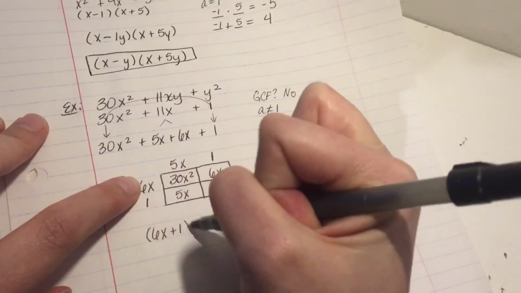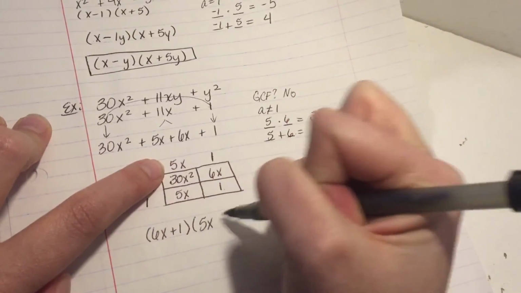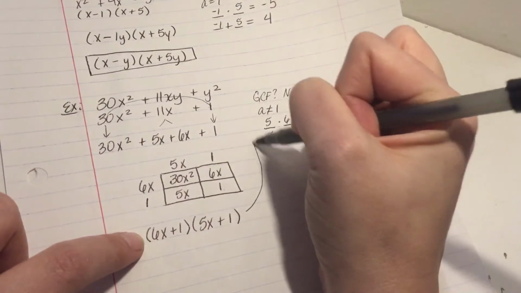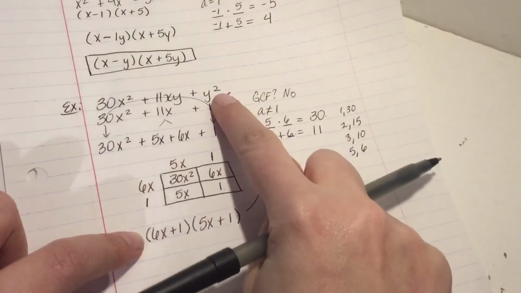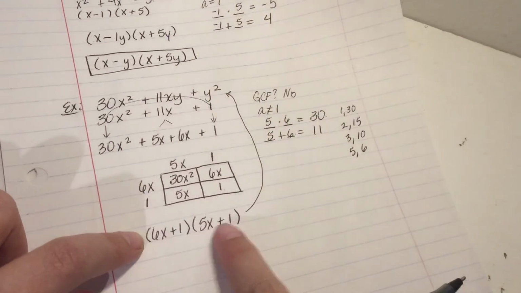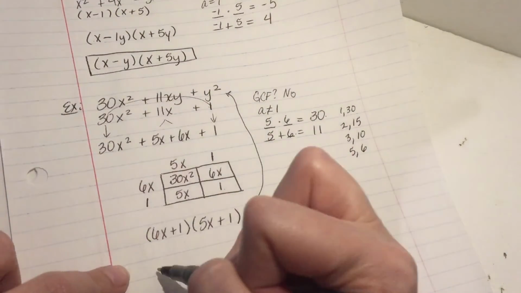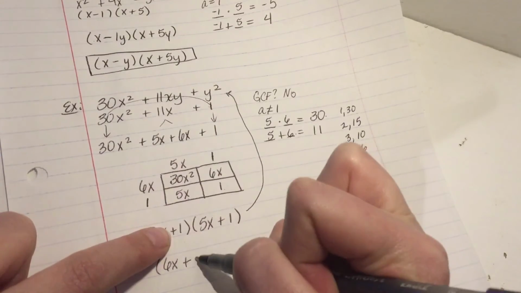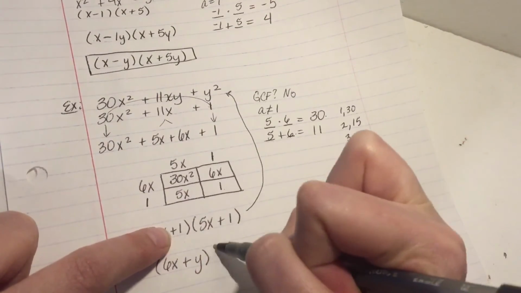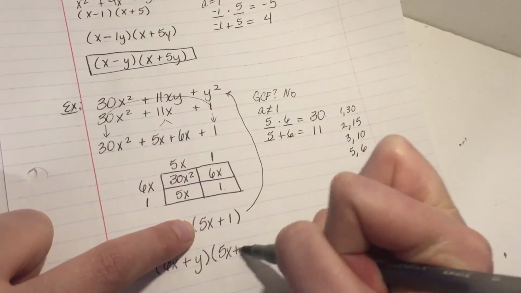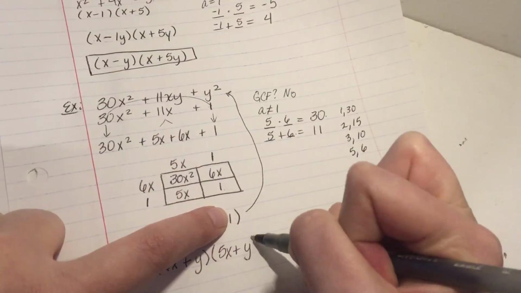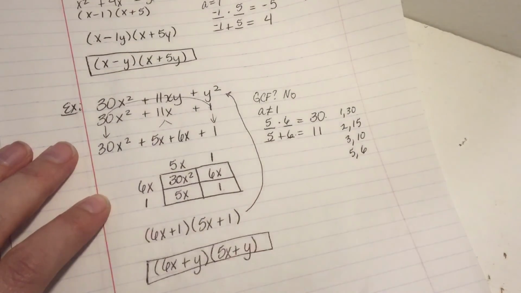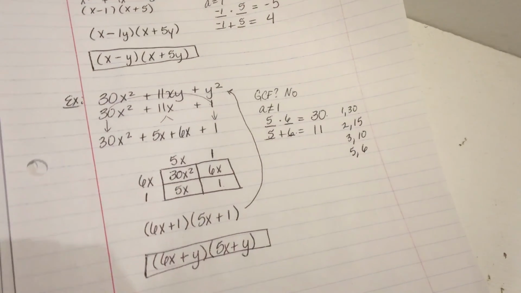So we get 6x plus 1 times 5x plus 1. But don't forget, make sure you look at your original problem. What did it come from? It had y's in it. So you've got to put y's at the ends of both of them. So our answer is really 6x plus, and I'm not going to write 1y this time, I'm just going to write y. And then 5x plus 1y, which is just y. All right, and that's it.